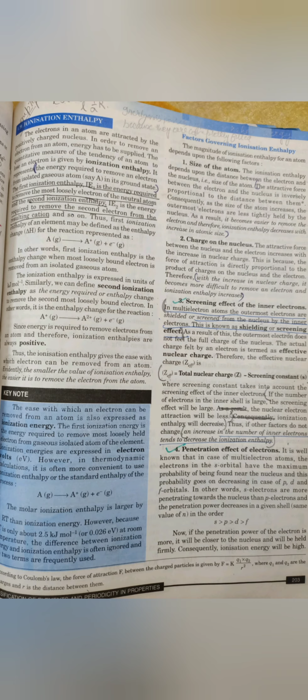This means that if the value of the ionization enthalpy is smaller, then it is very easy to remove the electron from an atom. The factors are, first, the size of the atom. When the size of the atom is large, it is easy to remove the electron, and ionization enthalpy decreases with increase in atomic size. As the atomic size increases, ionization enthalpy decreases.